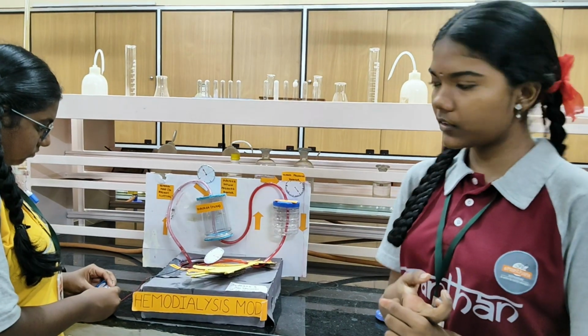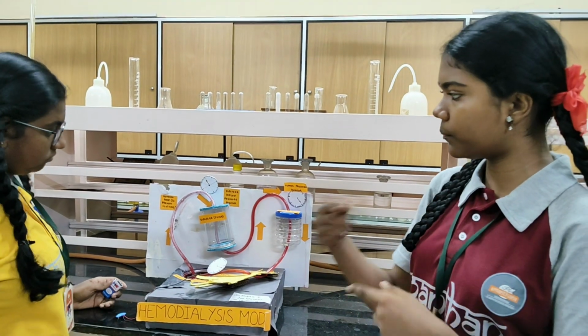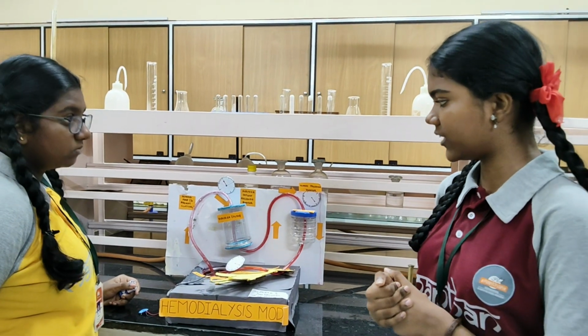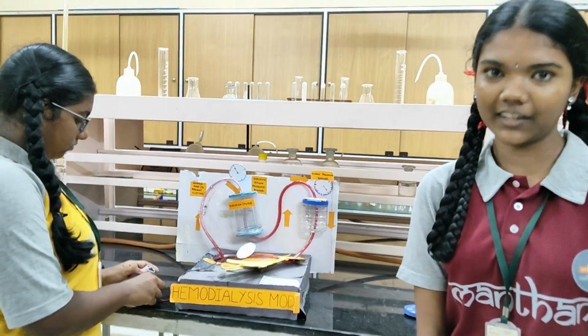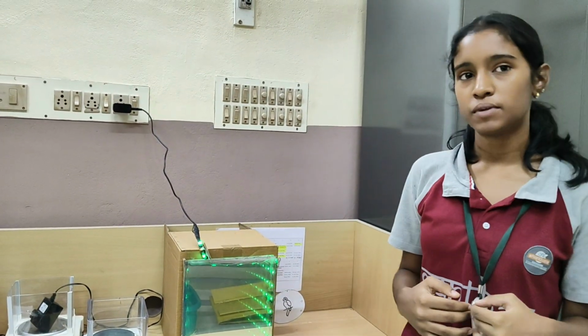And it's also very expensive because the dialyzing fluid must be replaced very regularly as it gets dirty with the urea. Thank you.